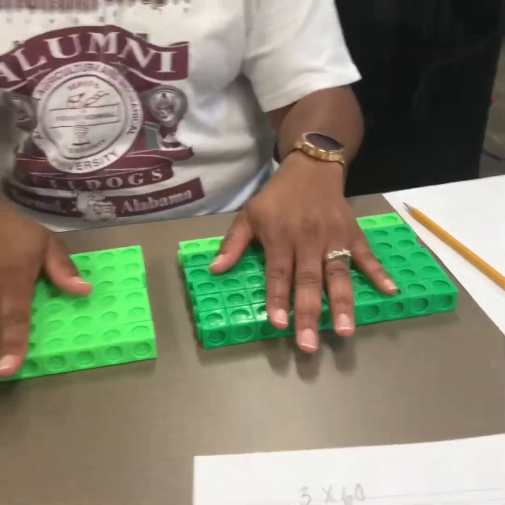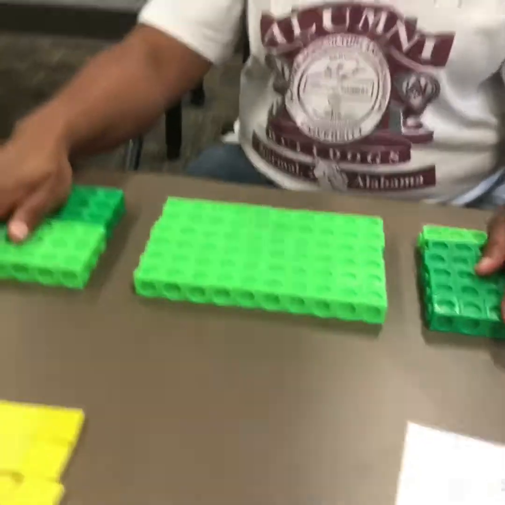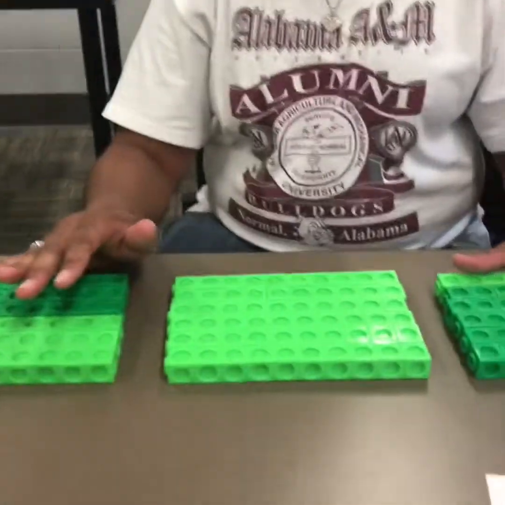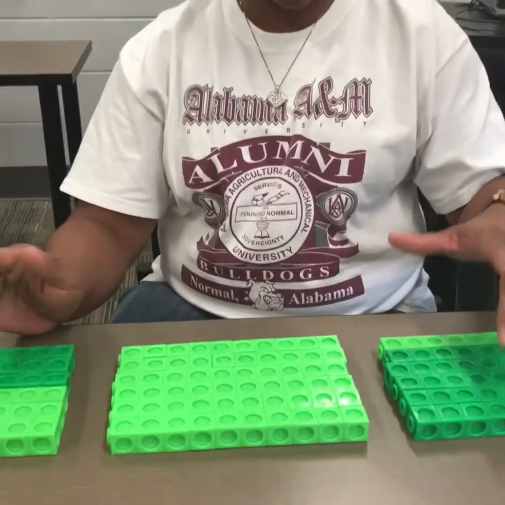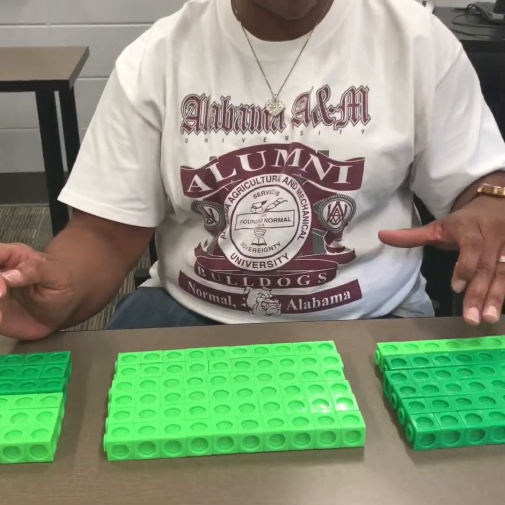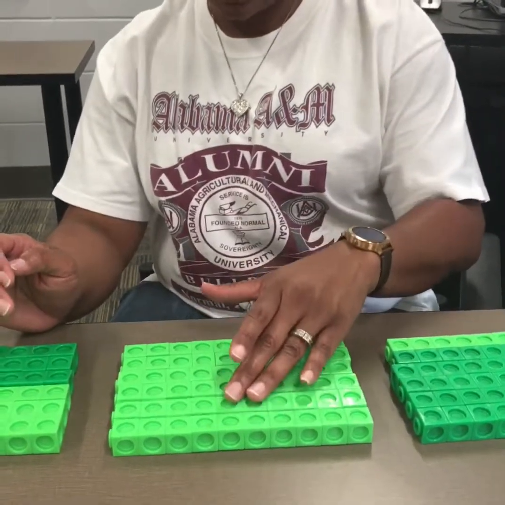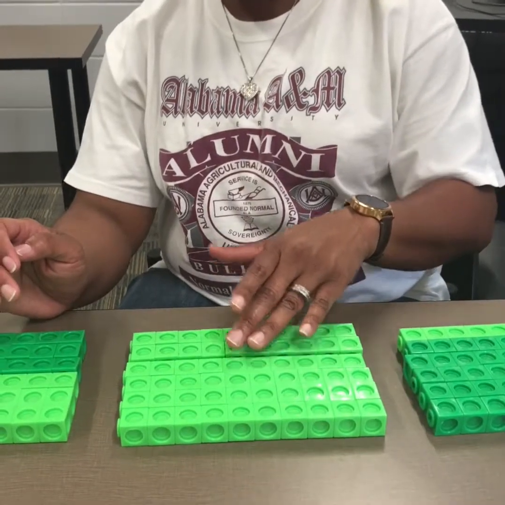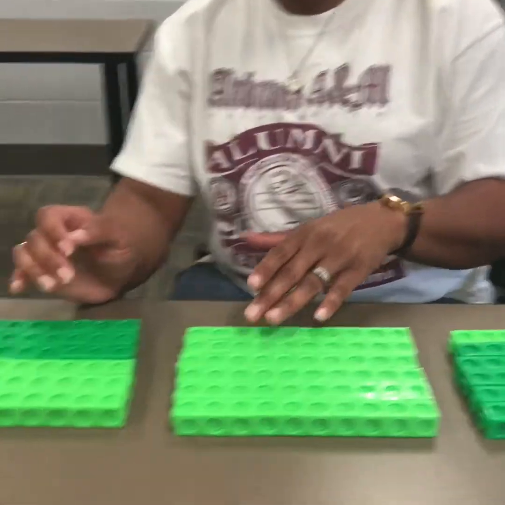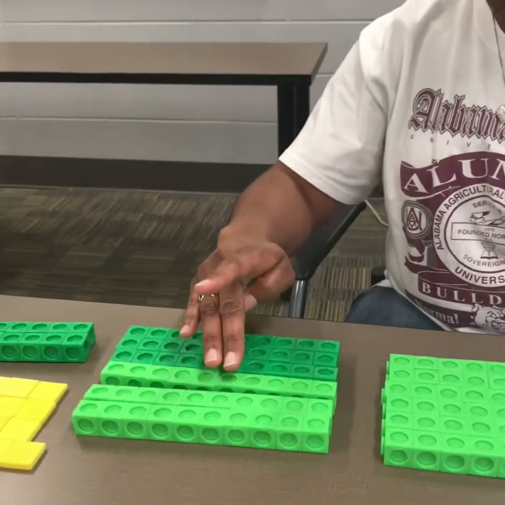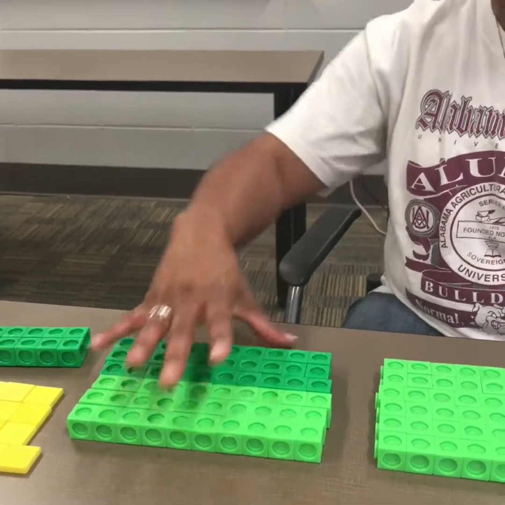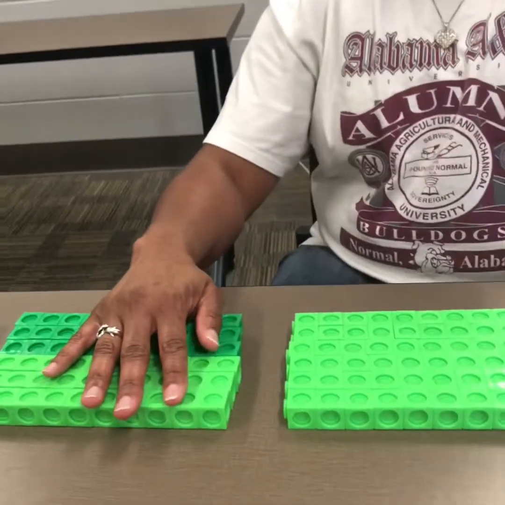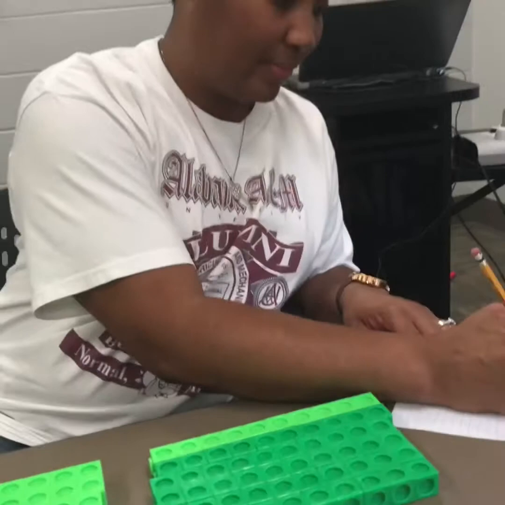what I did was I created 3 groups of 60. When I counted my 3 groups of 60, I had 10, 20, 30, 40, 50, 60, 70, 80, 90, 100, 110, 120, 130, 140, 150, 160, 170, 180. So I know that 3 groups of 60 makes 180.